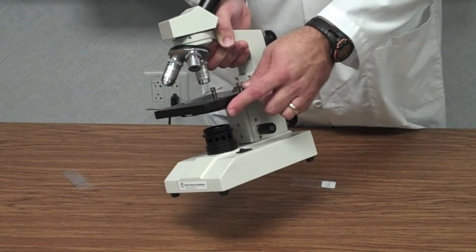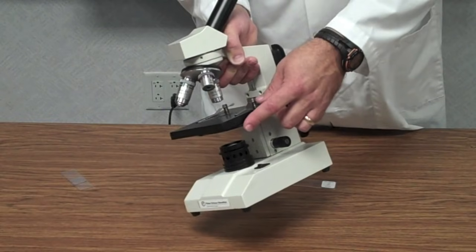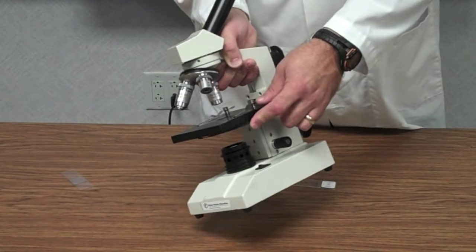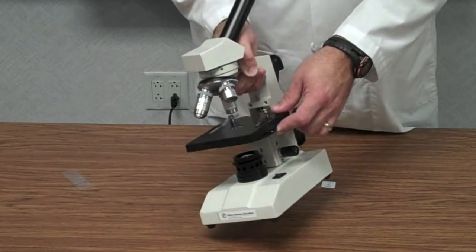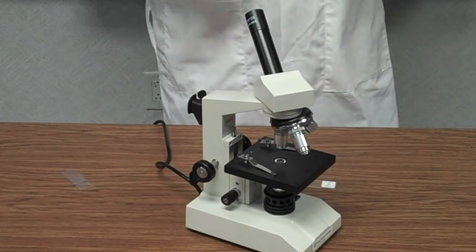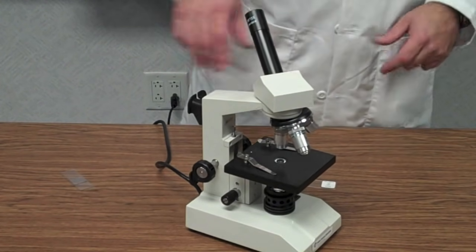Okay? This little dial is called a diaphragm. It has 5 different size holes in it that allow different amounts of light to shine through the stage. Okay? Sometimes you want to use more light to help you see an image. Sometimes you need less light. Sometimes too much light can drown out the image and it makes it harder to see.